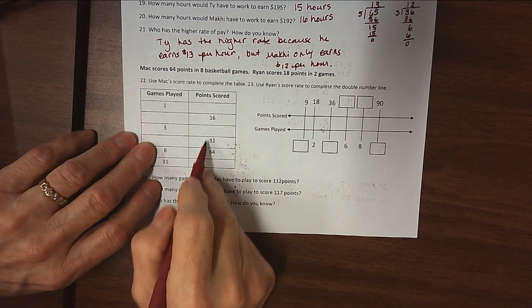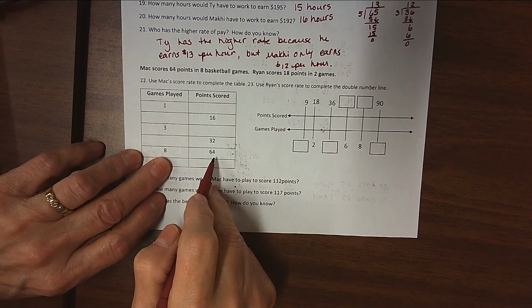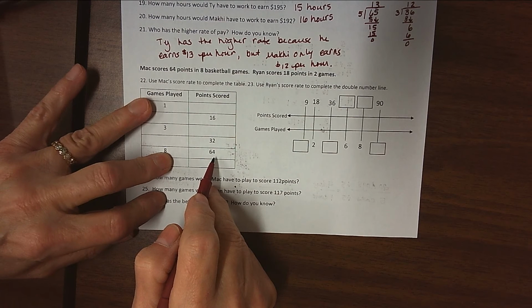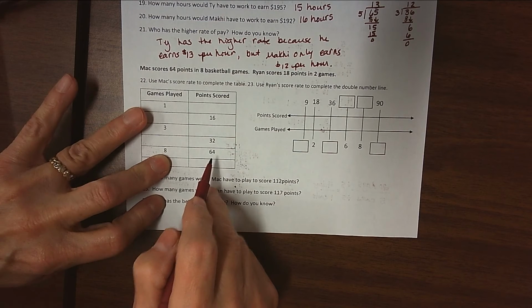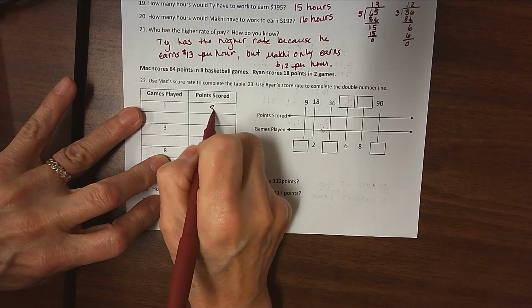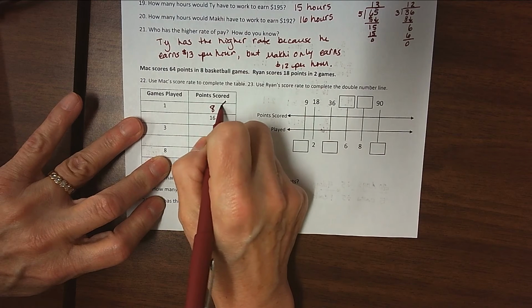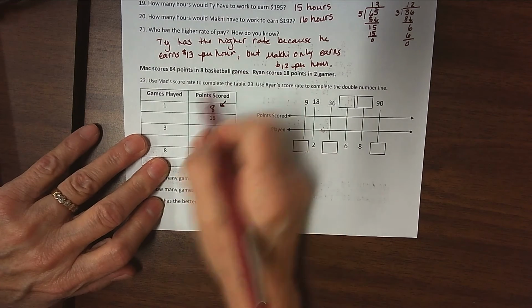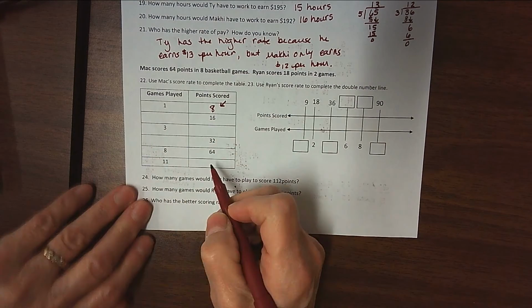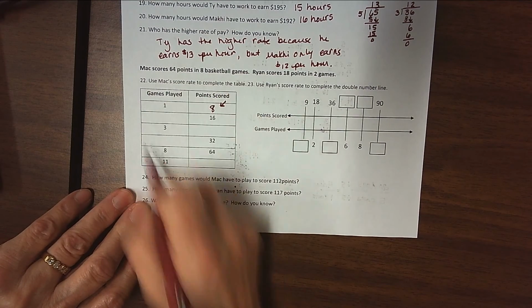All right, so if he scores 64 points in 8 games, and we want to figure out his unit rate, we're going to take 64 and divide it by 8, and that's a basic fact. 64 divided by 8 is 8. Again, we'll either be multiplying or dividing by this number. If we know this column, we'll be doing a division problem. If we know this column, we'll be doing a multiplication problem.